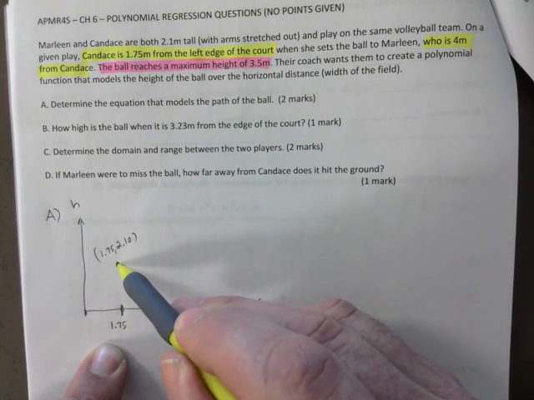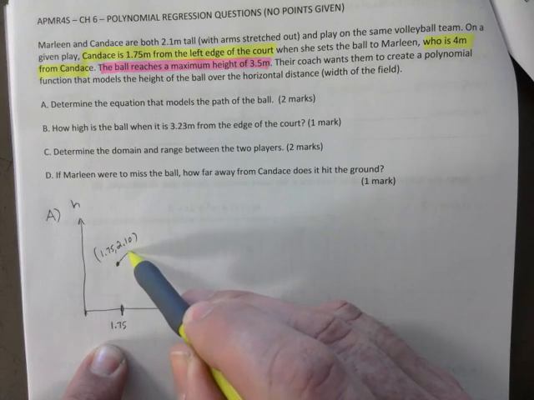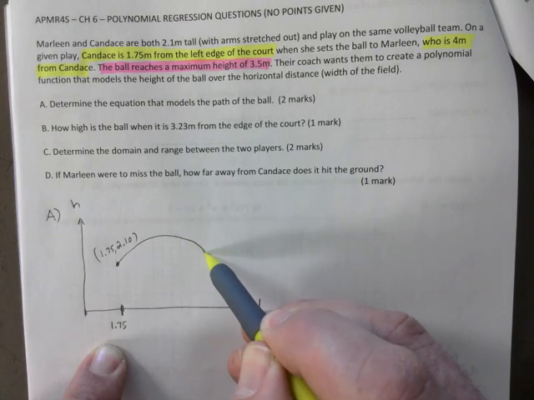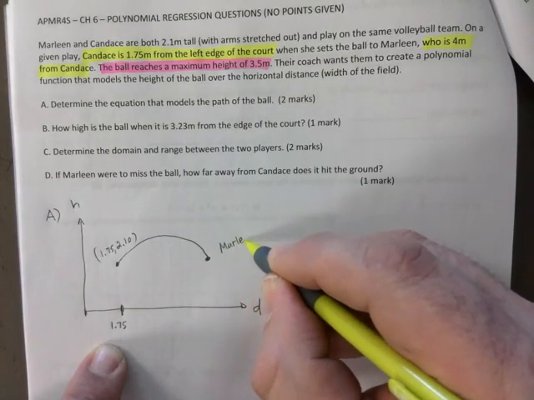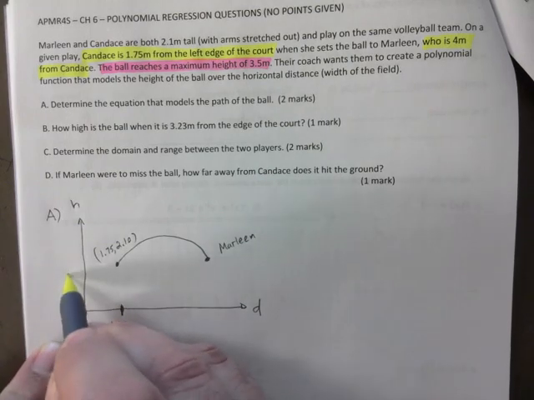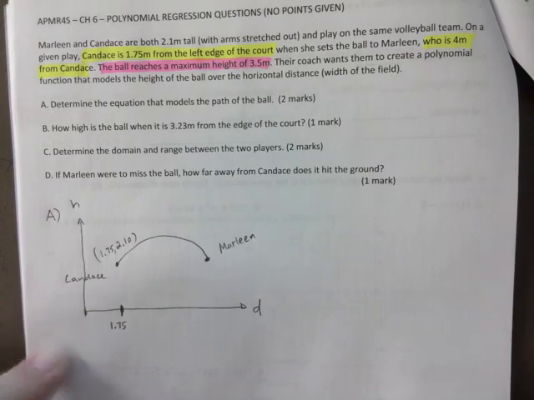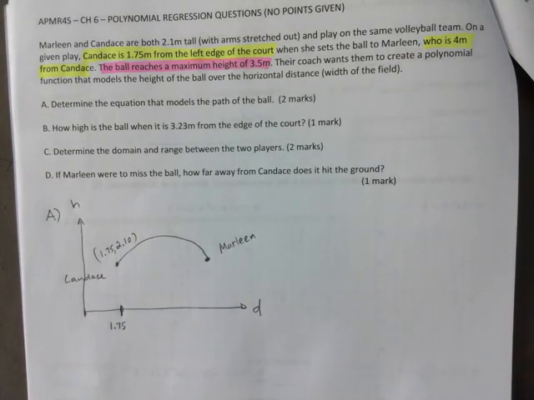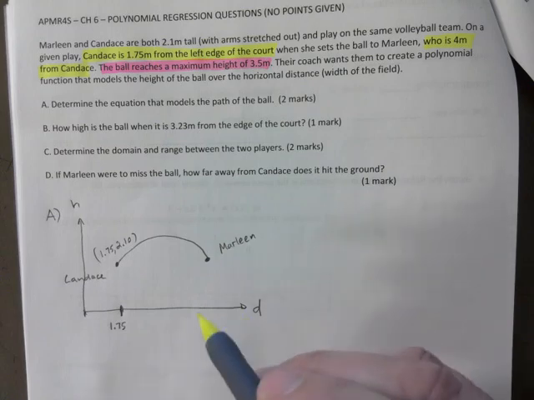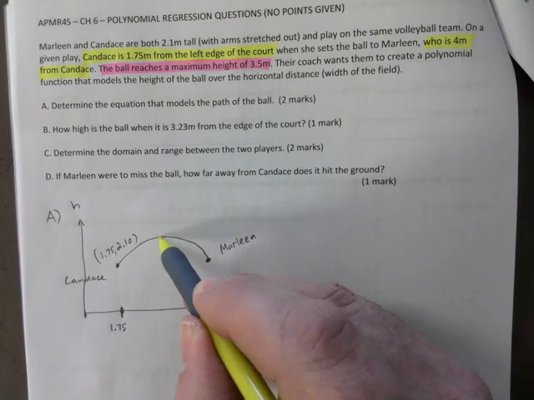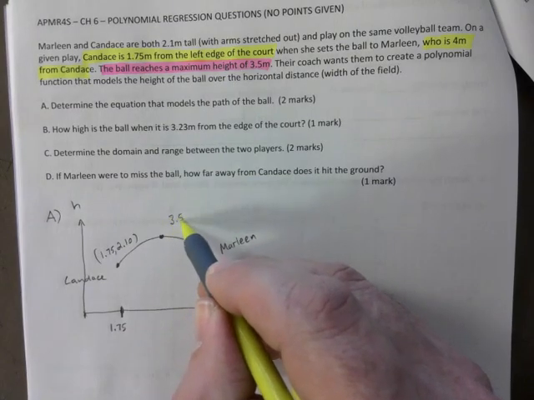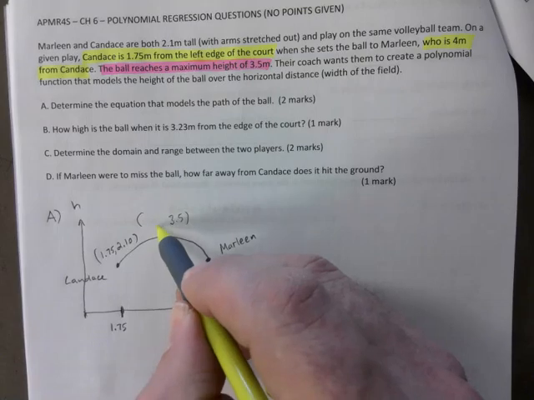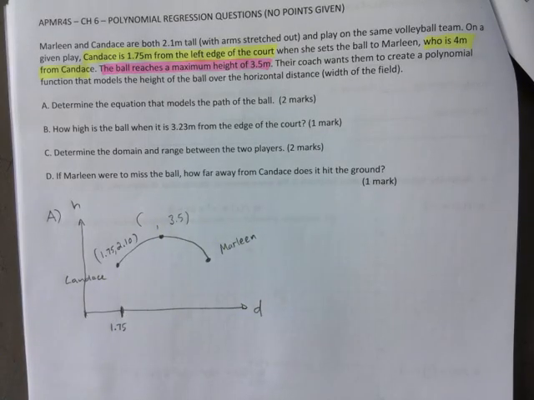And then the ball is volleyed, or set to over here, that's Marlene, right? Marlene. And this over here is Candace. And what else do we know here? We know that the highest point that we ever reach is 3.5, correct? But it doesn't tell us what the x value is at that point. So just fill in the gaps for now.